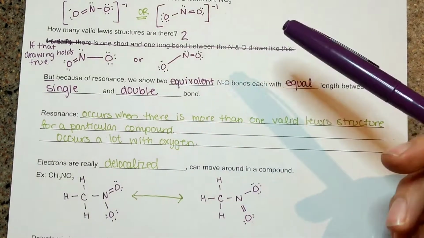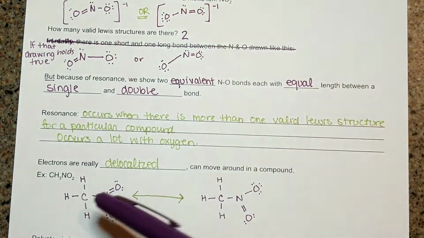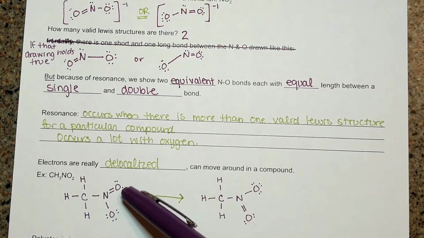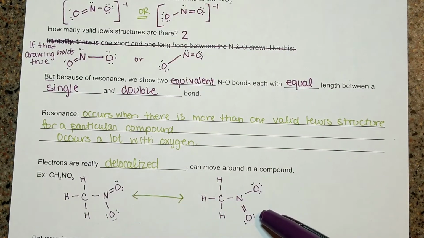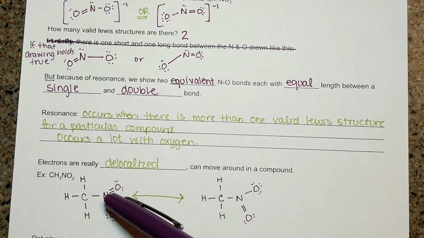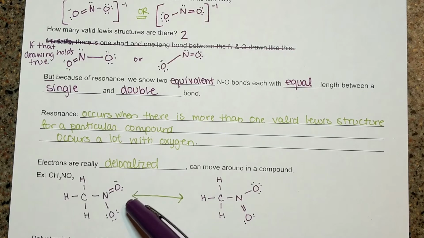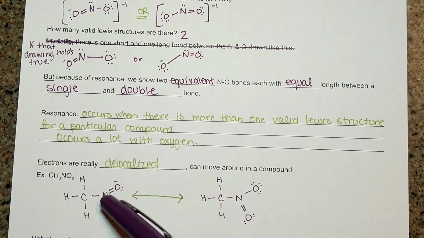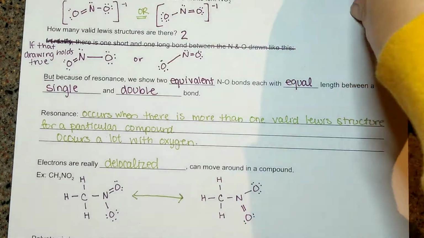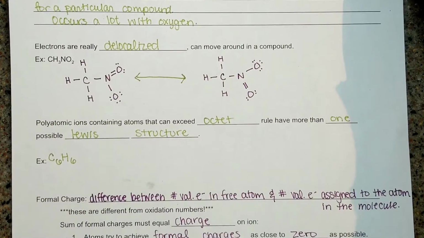Furthermore, if we look at our nitrate ion and attach it to a carbon, we see that this resonance still occurs on the nitrate between the oxygens and the nitrogens. Here I have a double bond and a single bond there. When I am showing that I have resonance, I put an arrow between my two structures to show that this can happen or this can happen, which really means there's a hybrid between the two. Formal charge plays a role in our resonance structure.